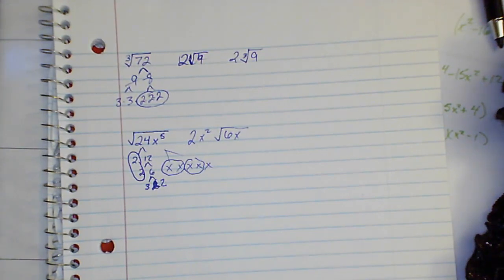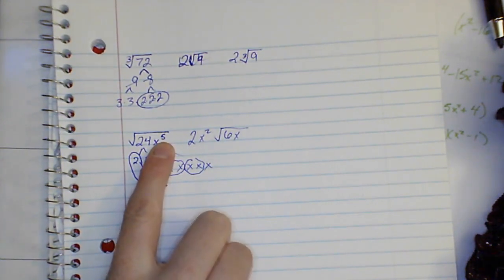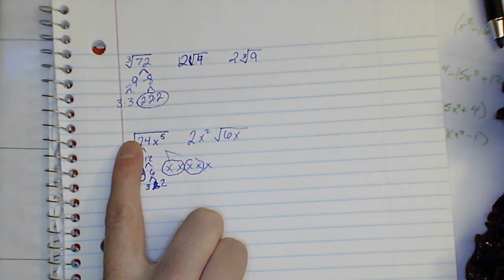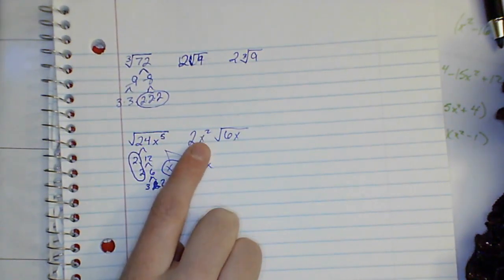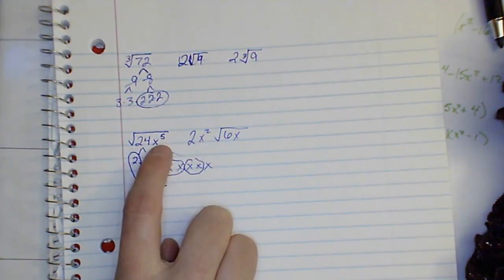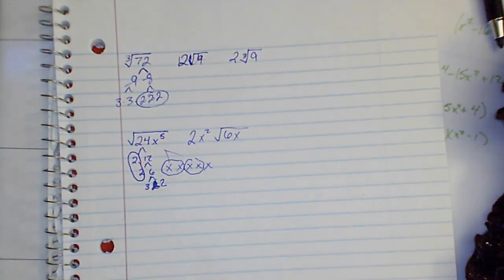Another way to look at this is you take your exponent and divide it by 2. 5 divided by 2 is 2, so we get 2 whole numbers. And then we'll have 1 remaining. 2 times 2 is 4. 5 minus 4 is 1. Or if you need to, write it all out.